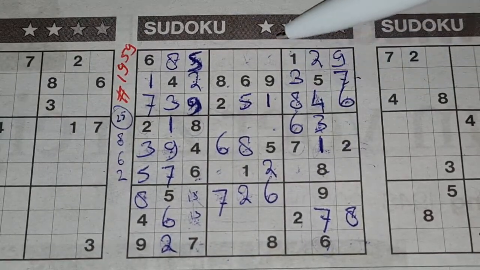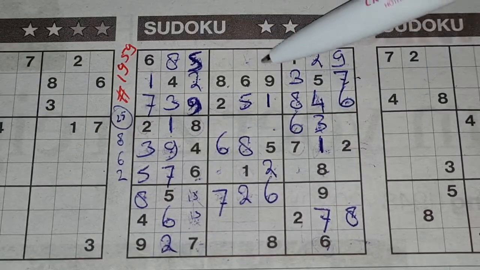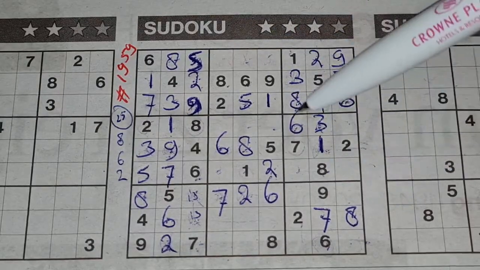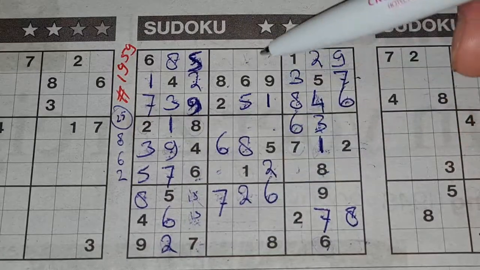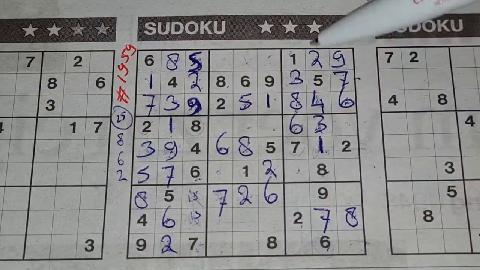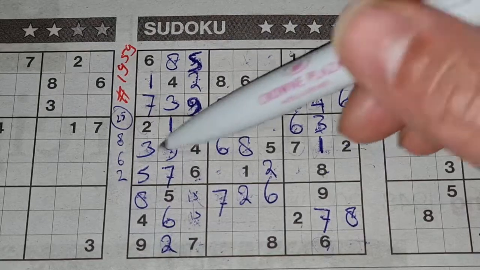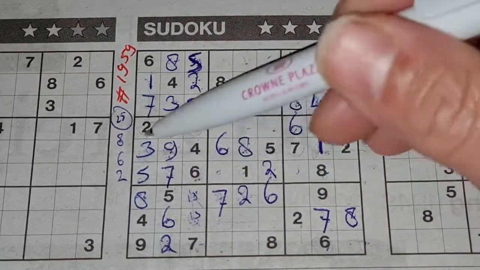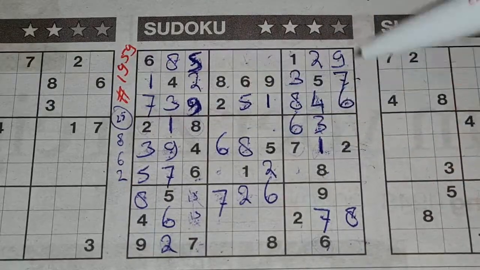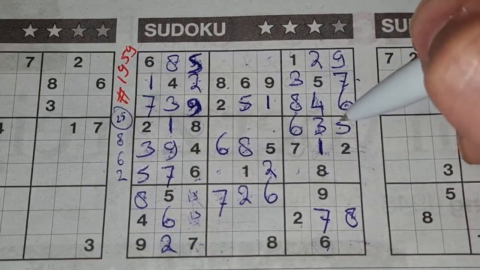Alright. We have a 9 here. No, no 9s. Alright. 1, 1. 5 in this row, 5 in the middle row, so the row above, the only place for a 5, it should be there.